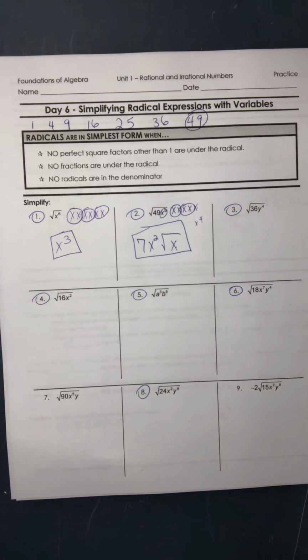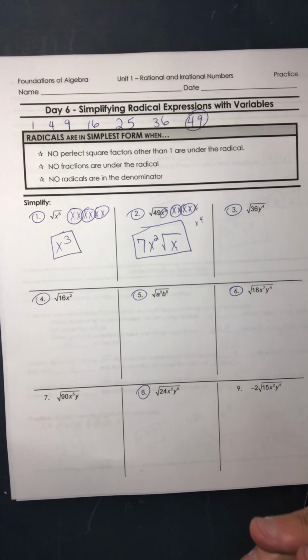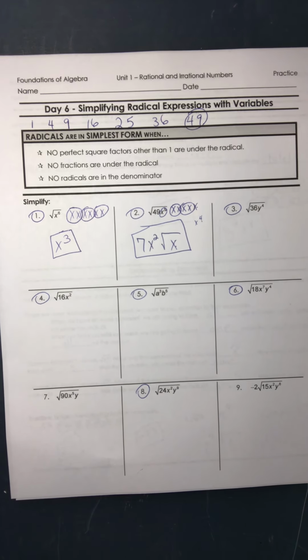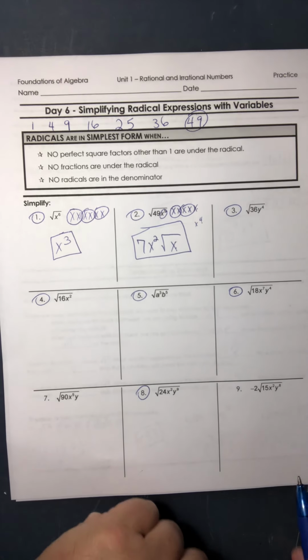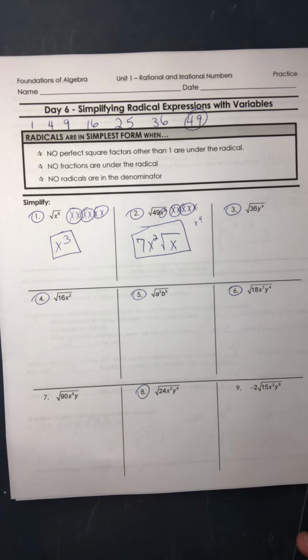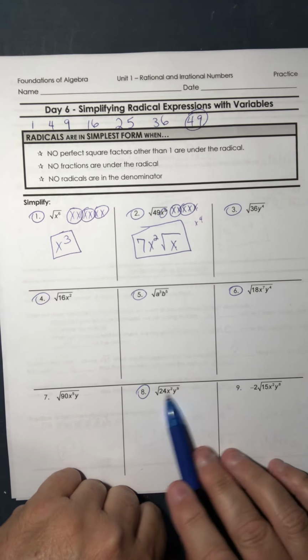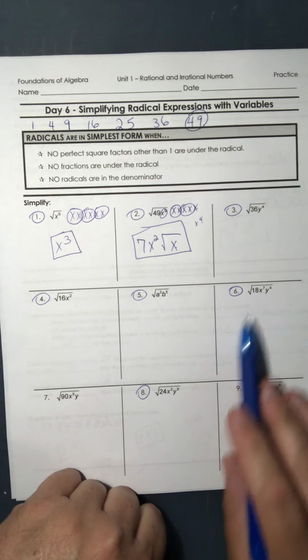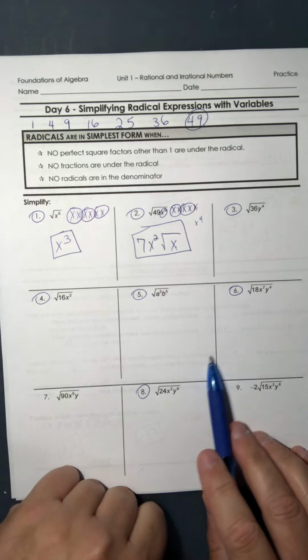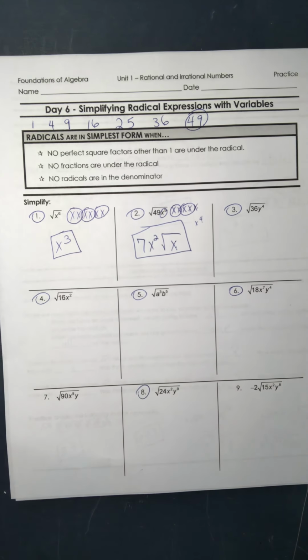So we're going to do one more. We're going to combine what we did yesterday with factoring and what we've learned today. We'll do number 6, and then you'll have to do number 8 by yourself. It's going to be like number 6. And don't forget, you still have to do 3, 4, and 5 also.